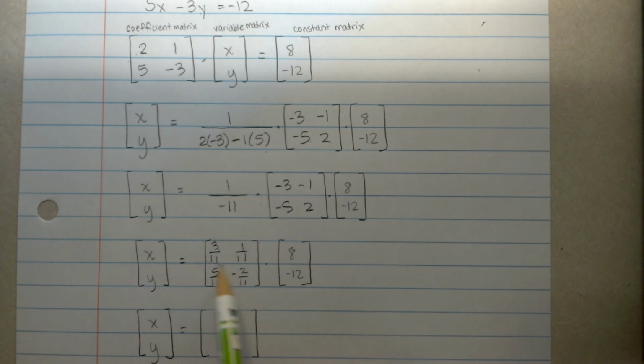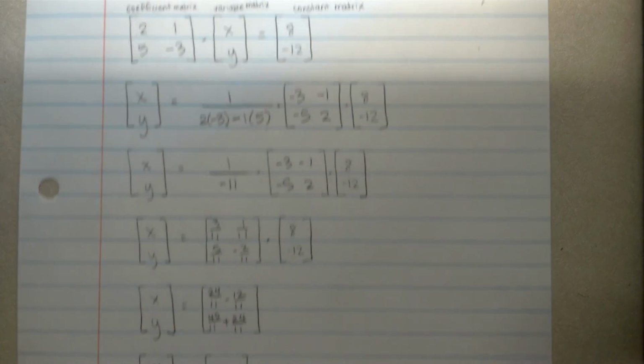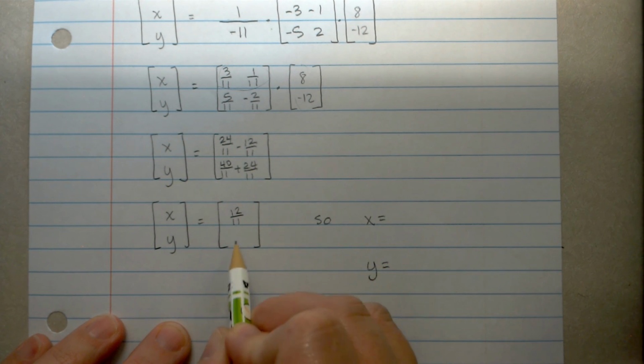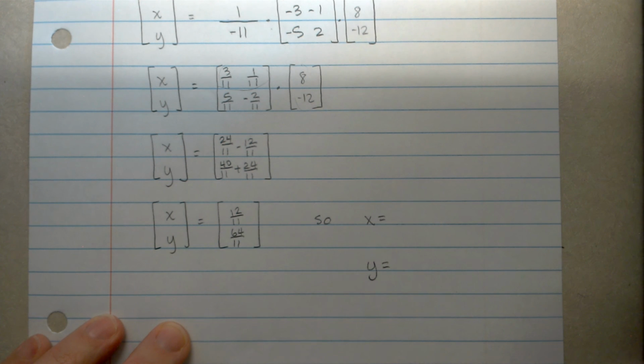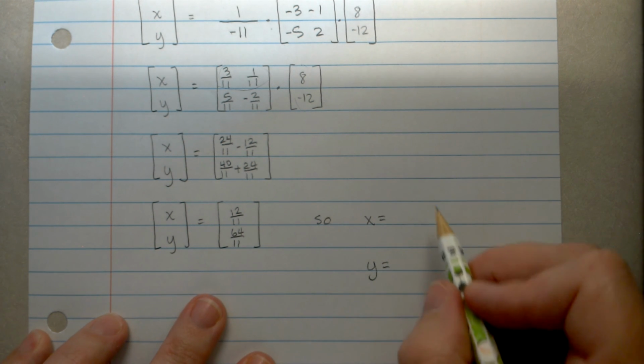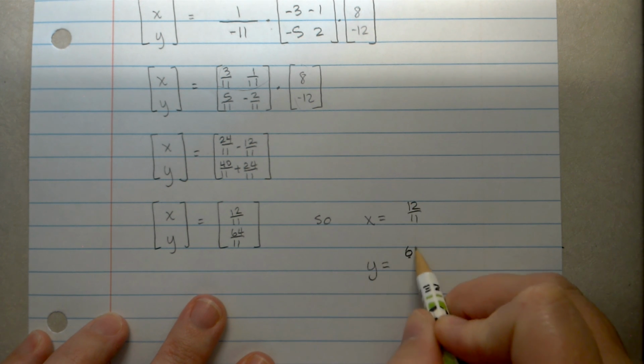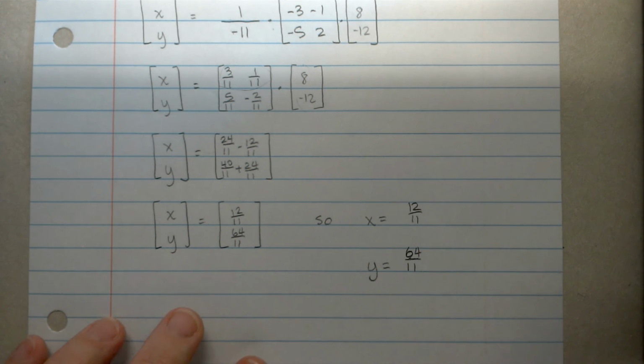Now I'm going to take this row and multiply it by this column and add them together. Okay. So I get 24/11 minus 12/11 and 40/11 plus 24/11. When I simplify that, I get 12/11 and 64/11. And that is my answer. So x is equal to 12/11 and y is equal to 64/11. And that is my answer. Good luck.